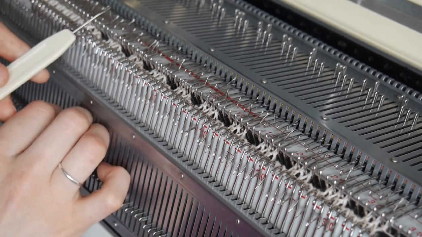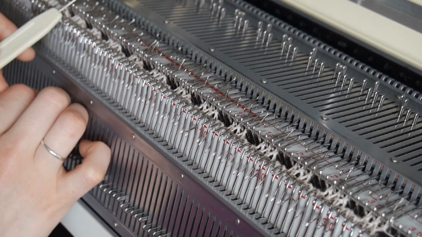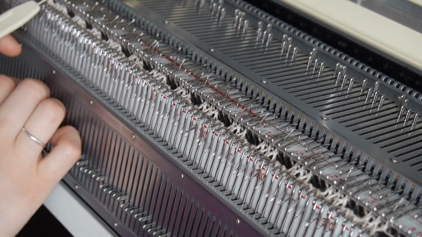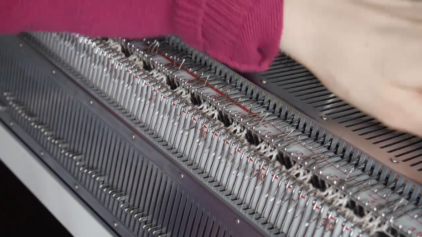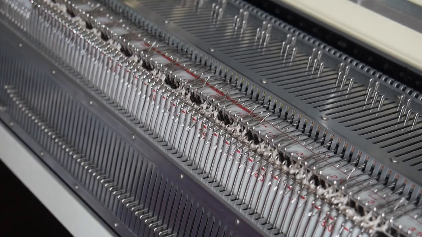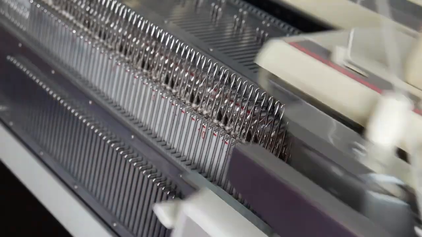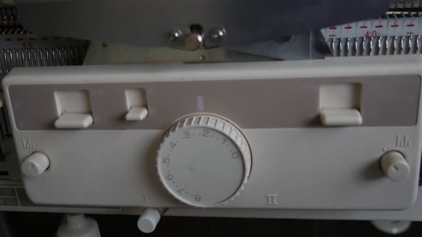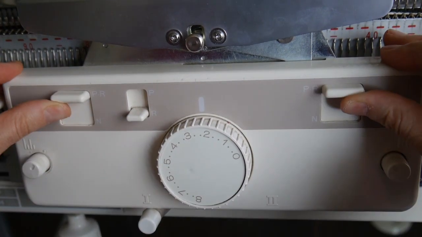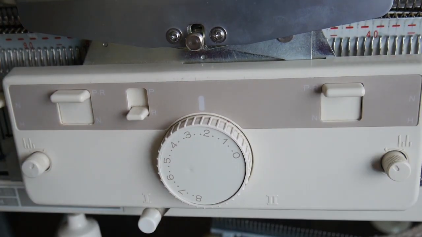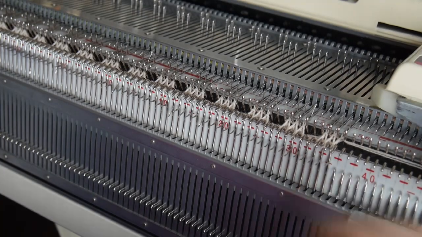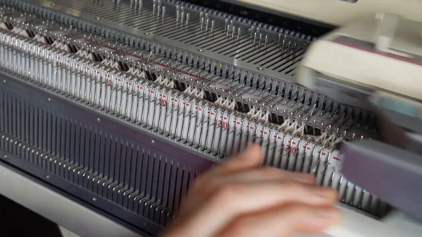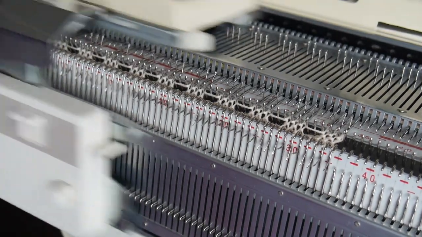For this particular example, I'm knitting full needle on the back bed and 3 needles in action, 2 needles out of action for the front bed, a 2x3 mock rib basically. In order to knit on front bed only, you have to put both lever cams on the ribber carriage into PR position. I will be knitting 4 rows on front bed only and 2 rows on both beds.